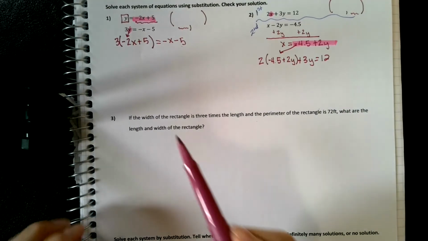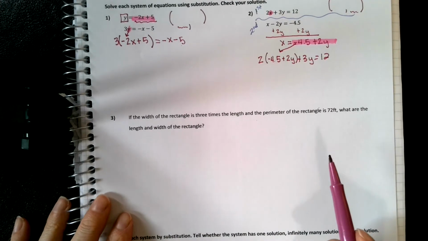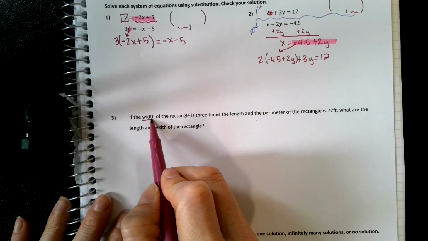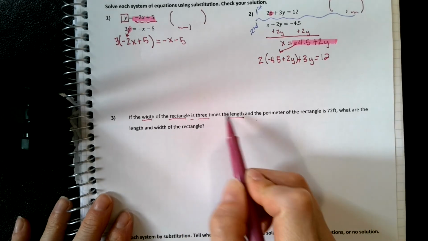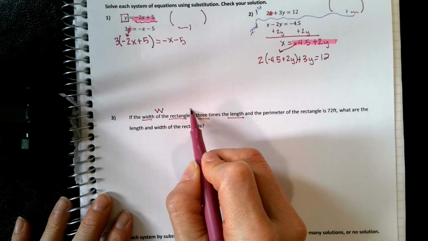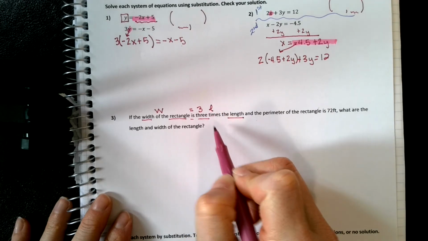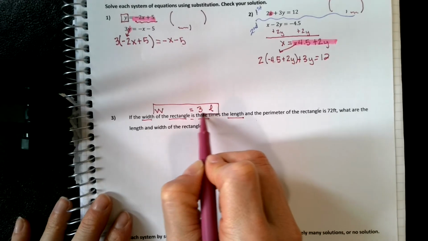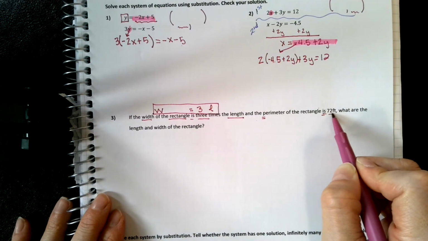Then when you're working here with this problem, just to get you started on the word problem too, it says the width of a rectangle is 3 times the length. Start by writing out what you hear. The width is 3 times the length. There's one equation. It says the perimeter is 72.